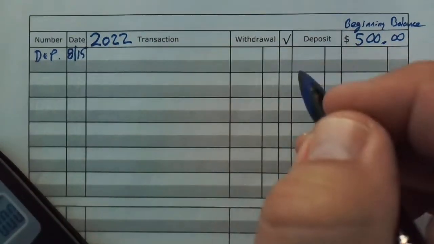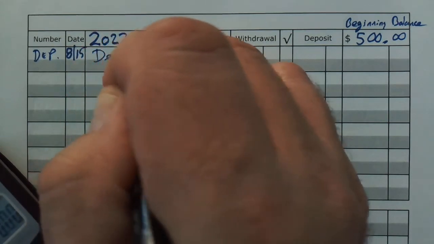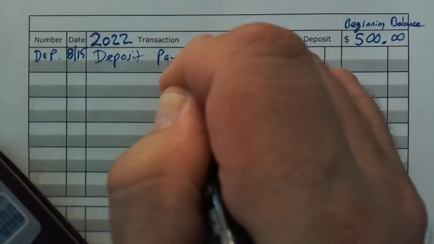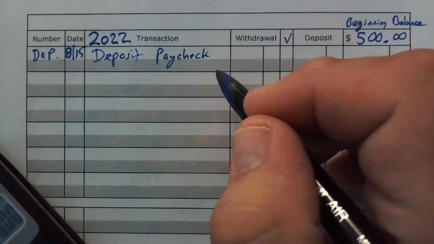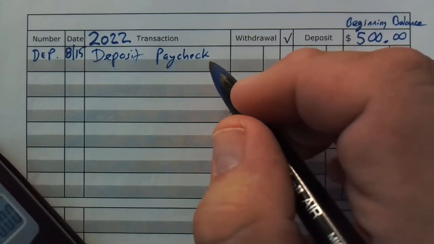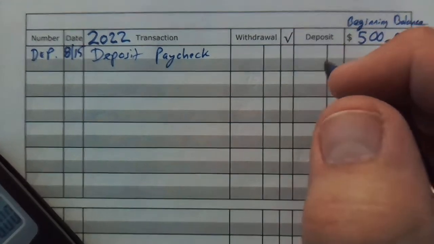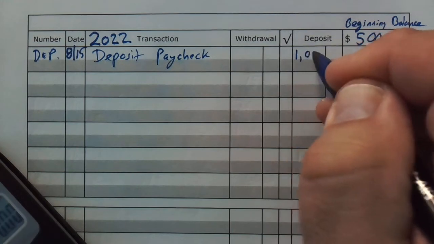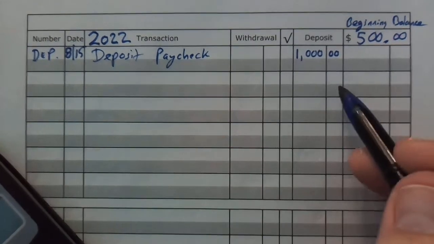I like to put some information about what the transaction is here. So, deposit paycheck. And this would work whether it's actually physically depositing the check or if it's direct deposit. And then I'm going to go ahead and put it where the deposits are. In this case, let's say the paycheck was $1,000. I'm going to write the amount of that particular check there.